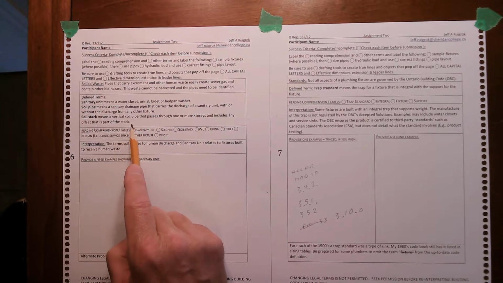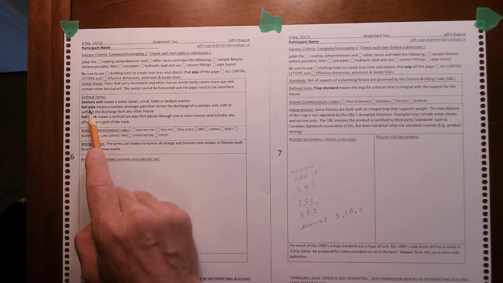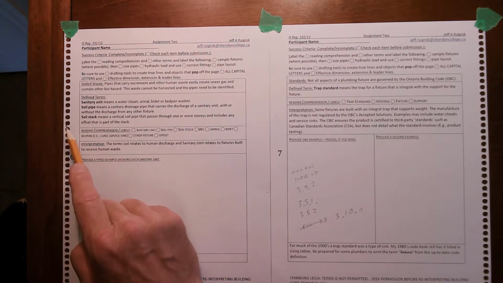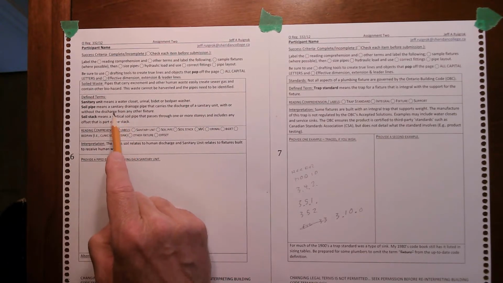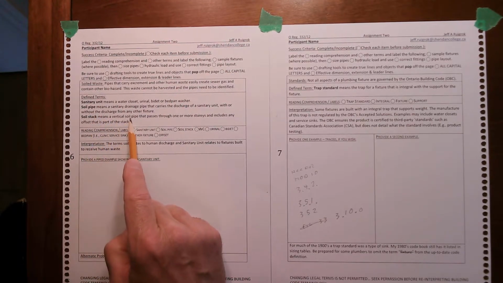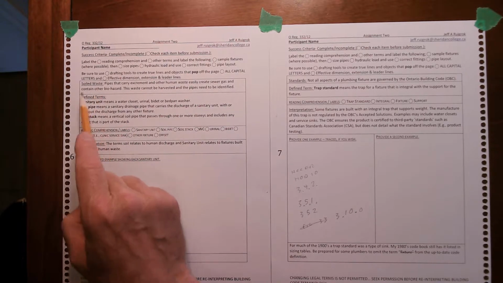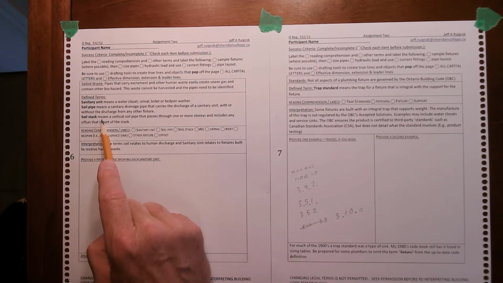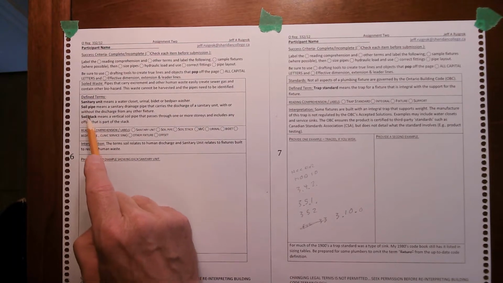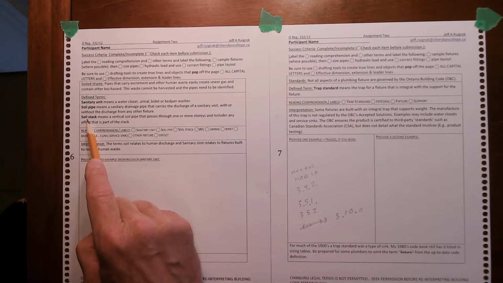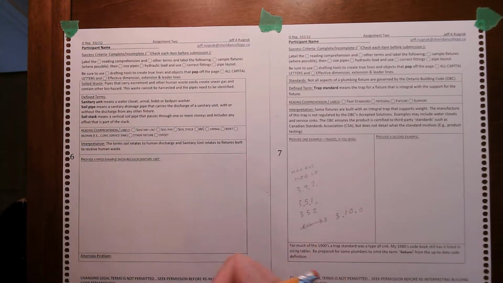It doesn't say anything here about sanitary units. That comes from the soil pipe definition, which is part of the definition for soil stack. As a rule, when you hear the word sanitary unit, it means unsanitary. And when you hear the word soil, think a soiled diaper, if you will. I don't know if that helps, but those are the things we're looking to draw here.